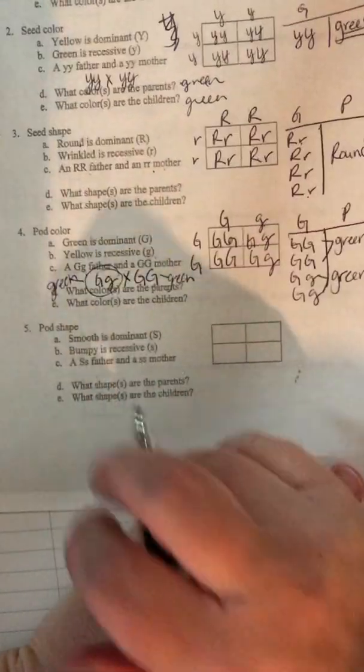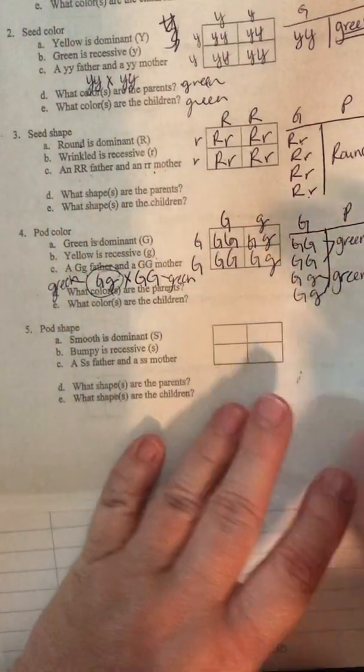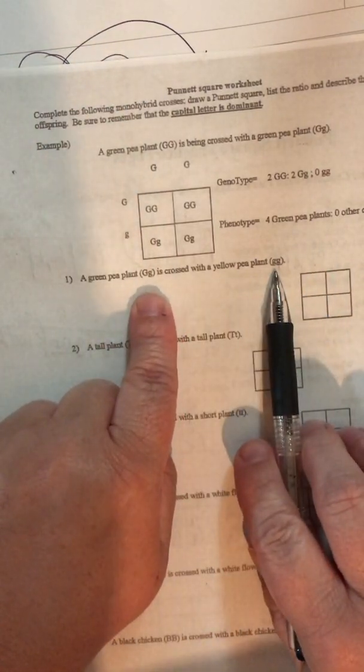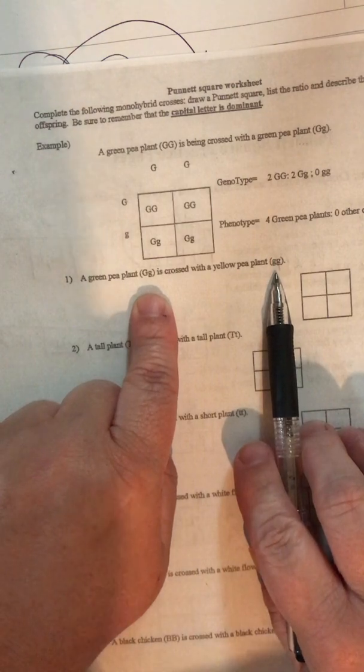So you're going to do number 5, and then you're going to do the whole other page. There's another page to your PDF. It gives you an example, and then it tells you the parents. But please make sure when you do this, before you start doing anything, write the parents. Write the parents, write the parents.